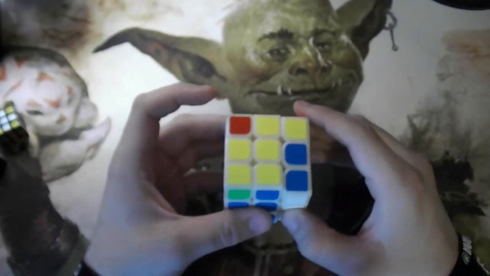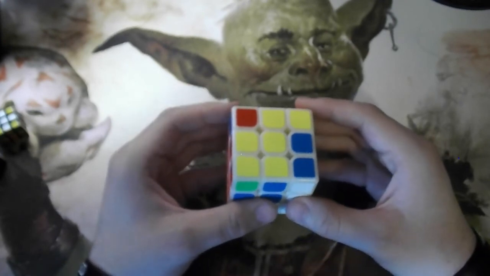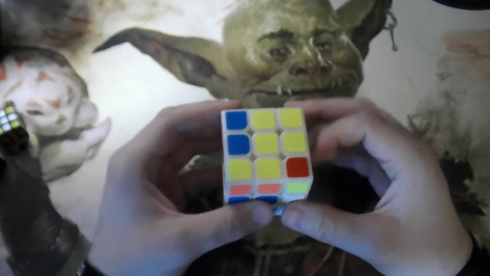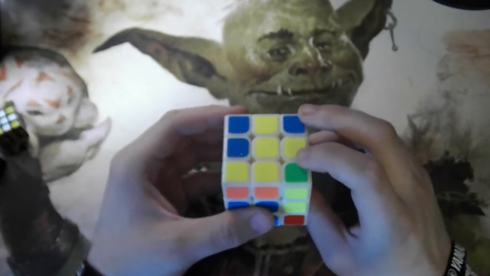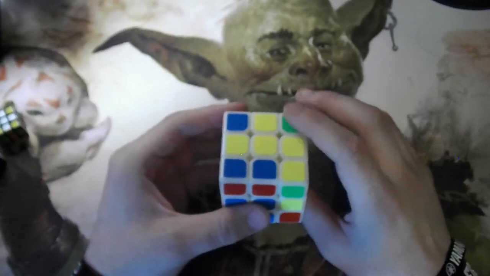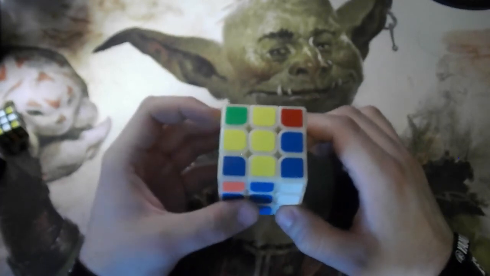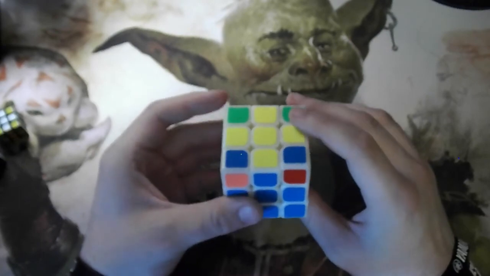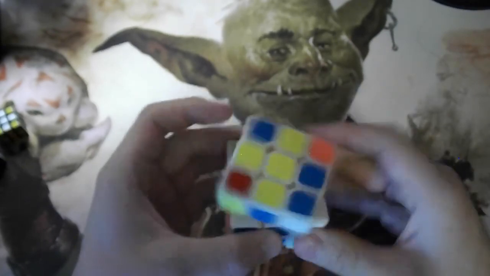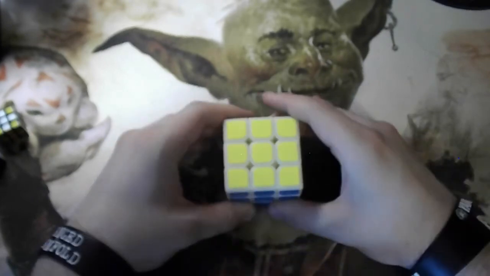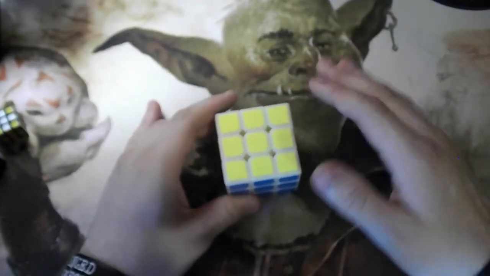So R, U2, R prime, U prime, R, U prime again, and R prime. And if we watch 6 times, puzzle is fully solved again.